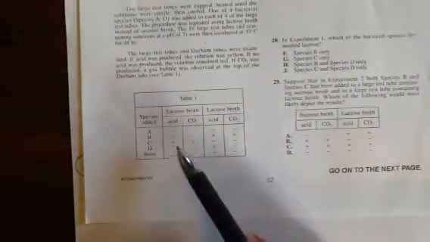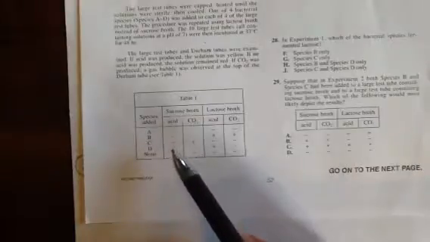Next, no acid was produced when each species was alone in the lactose. In the lactose, one of them did produce the acid, so that would make B right as well. And then A, no acid was produced when each species was alone in the sucrose. That's just not true because both of these were able to produce an acid when given the sucrose.